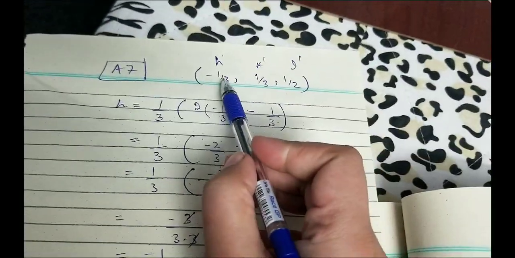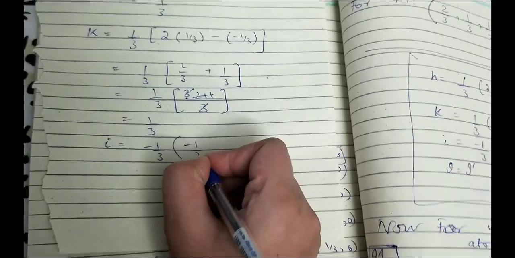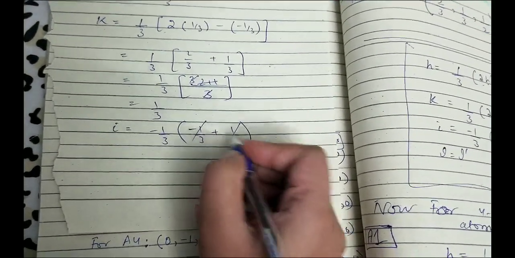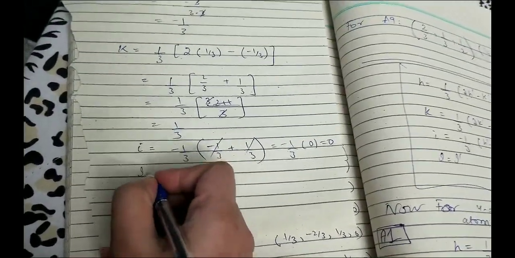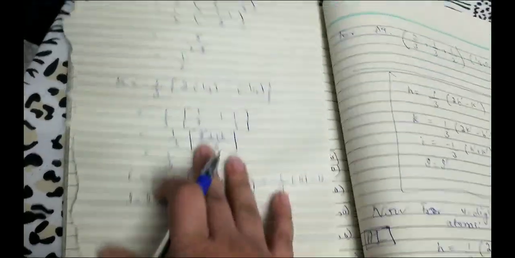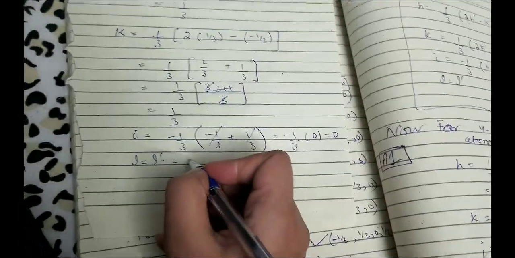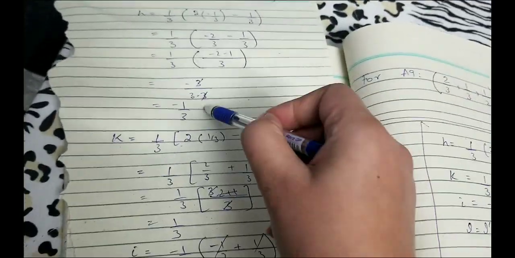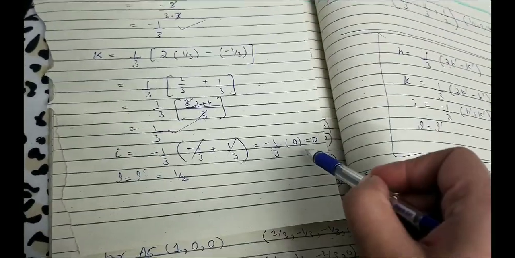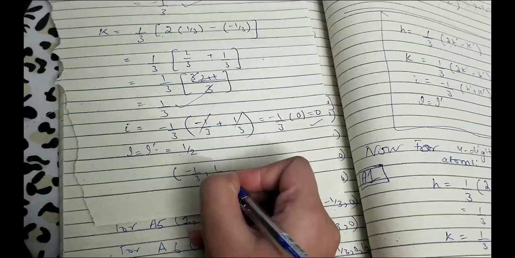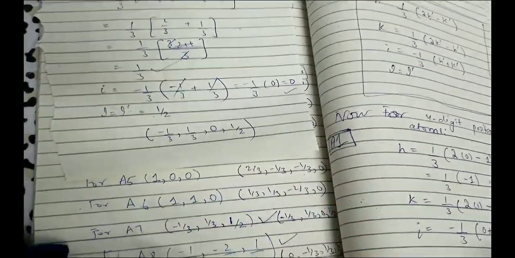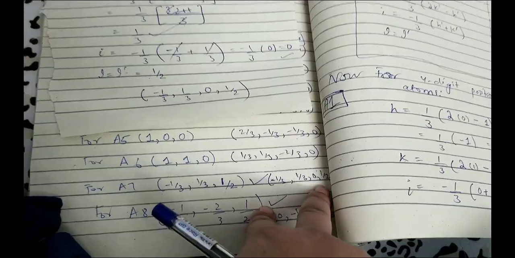You can see here. Now for I equals minus 1 over 3 times h prime plus k prime. H prime is minus 1 over 3, k prime is plus 1 over 3. So it's minus 1 over 3 plus 1 over 3. These two sum up to give 0. Minus 1 over 3 into 0 is 0. 0 multiplied with any value gives a 0 result. So L is equal to L prime. And you can see here that L prime is 1 over 2. So L will be 1 over 2 also. This is H minus 1 by 3, K 1 by 3, I 0, and L 1 by 2. So we have coordinates minus 1 over 3, 1 over 3, 0, and 1 by 2 for the last one. And this is what I have written here.